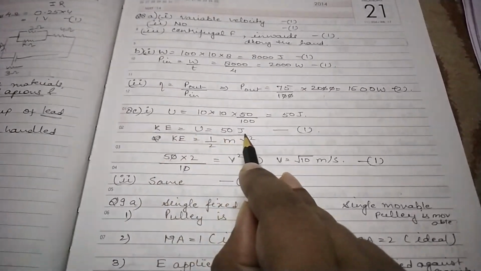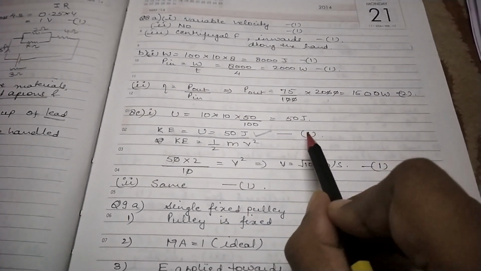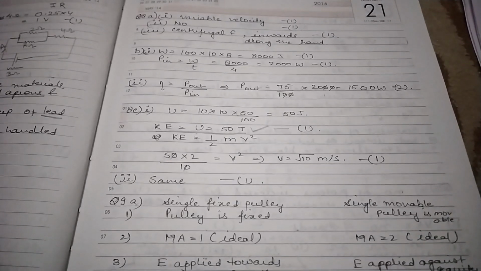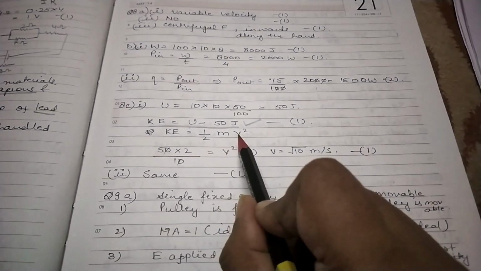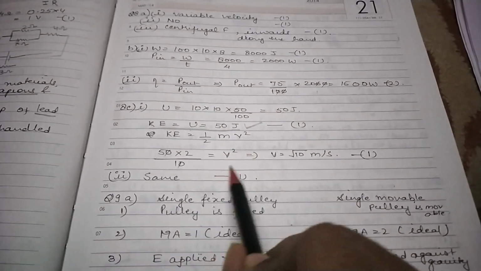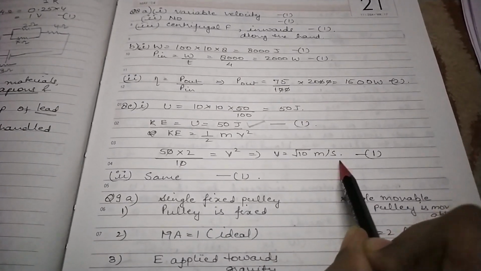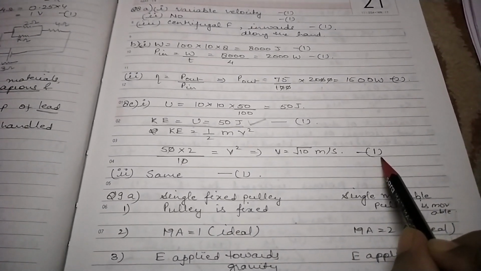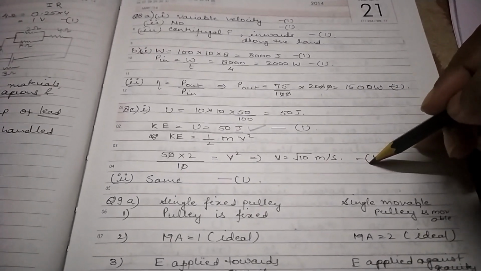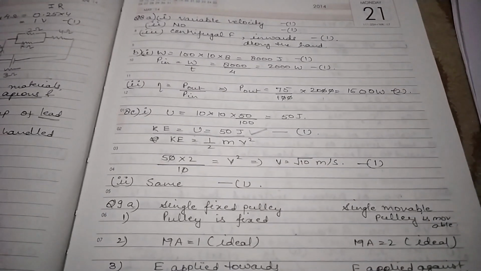This step is very important to mention in order to get 1 mark, that kinetic energy is equal to potential energy. Now in order to find out the value of velocity, we'll put this value in the equation and get this answer, which is root 10 meter per second. This is a 1 mark question. This part is 1 mark and that one is of 1 mark, so it is 1 plus 1, 2 marks.